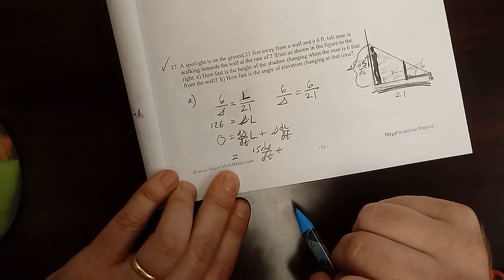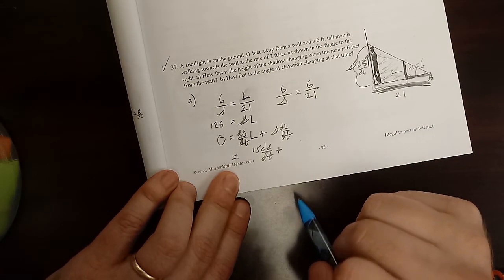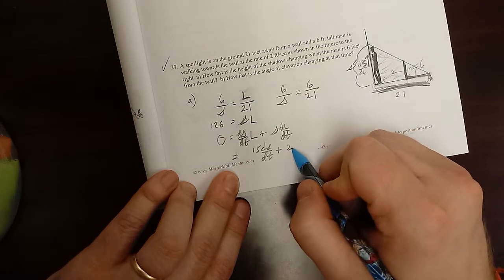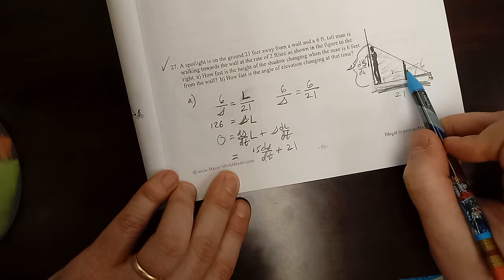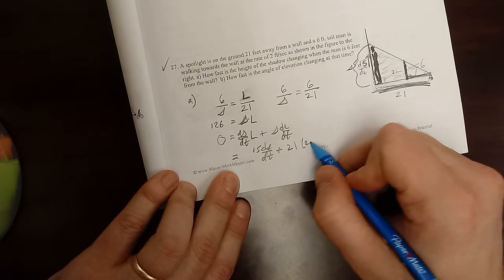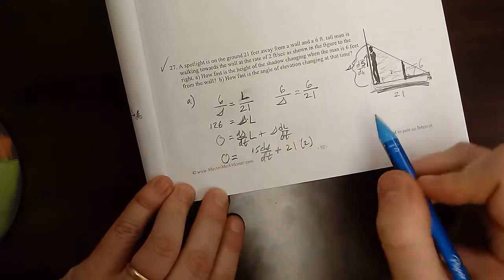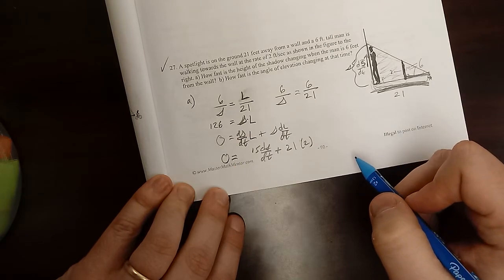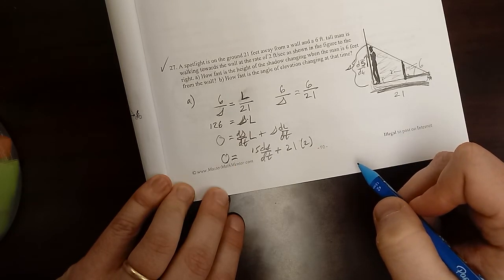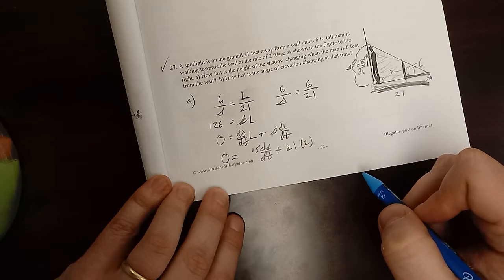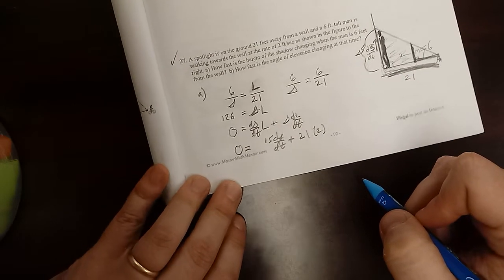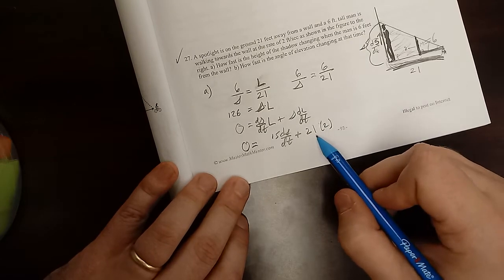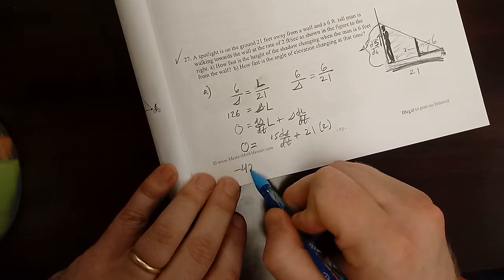Wait. Really? So the shadow's 21? And then the dL dt, we know that that's 2. So then that equals 0. Oh dear. Cool. I might have to make a cut in this video. So I get negative 42.